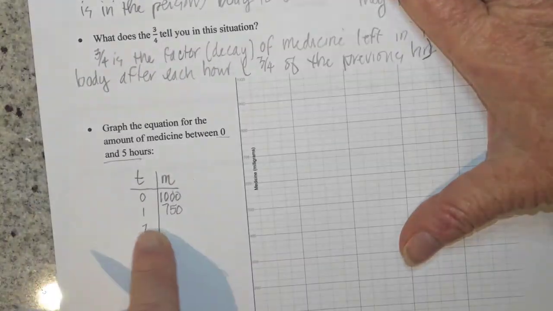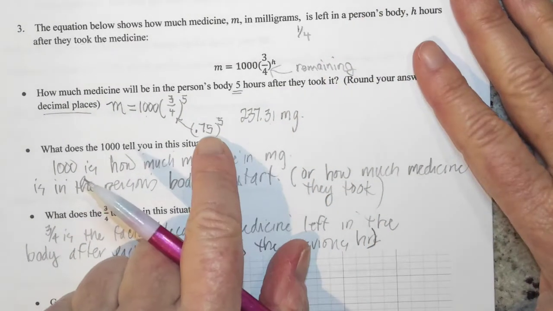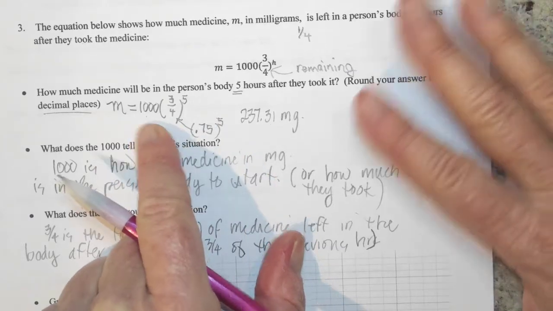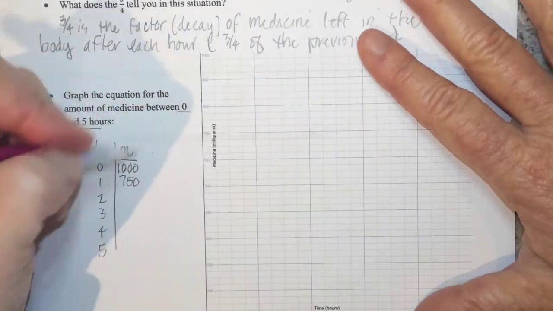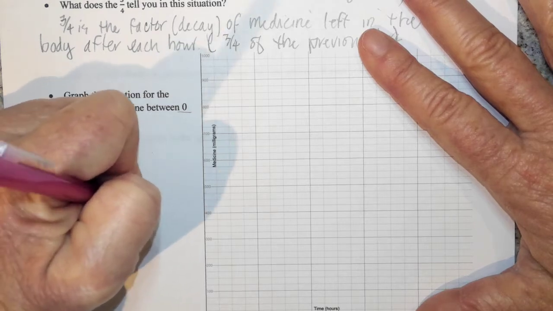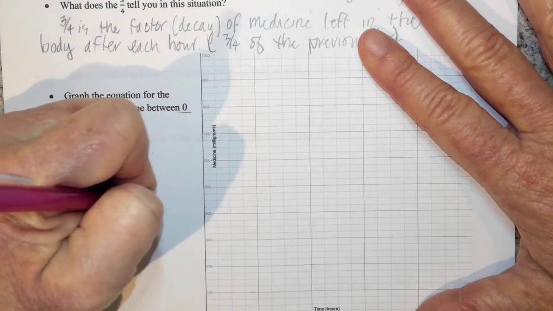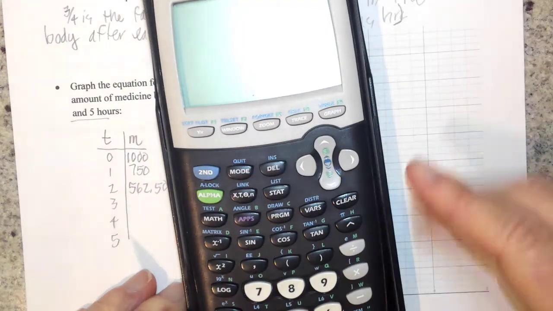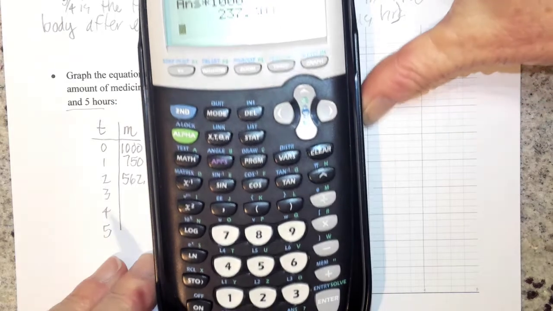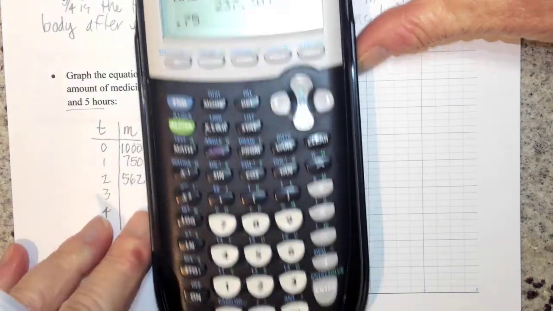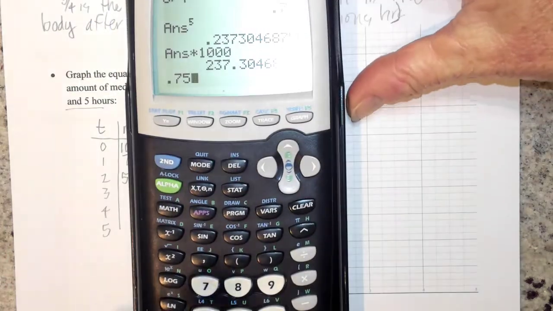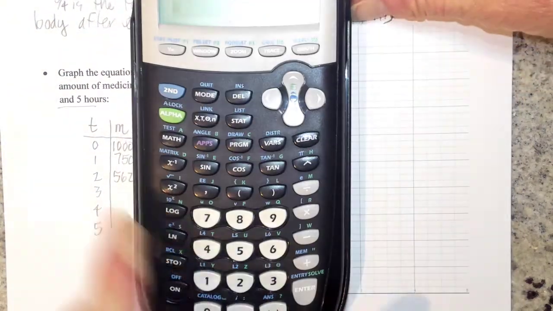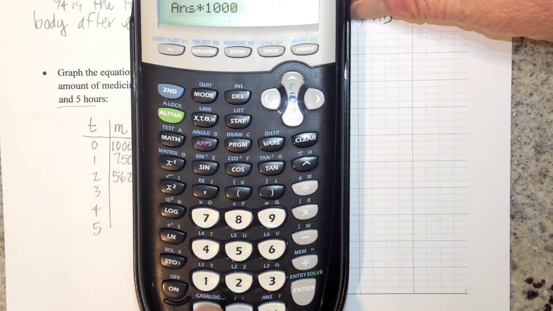Then I'm going to go raised to the power of 2. So again, 0.75 raised to the power of 2, and I'm going to multiply that by 1,000, which gives me 562.50. I'll just do number 3. Here's my calculator. Turn it on. I'm going to go 0.75, raise it to the power of 3, hit the total button. I get an amount. Then I'm going to multiply that by 1,000.